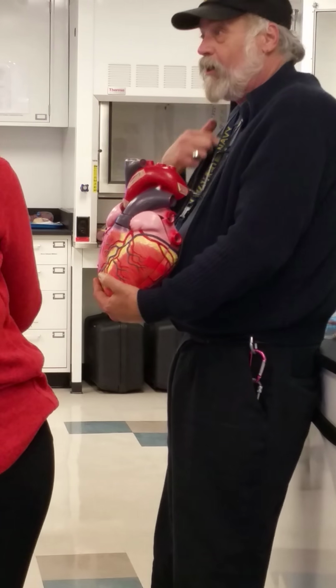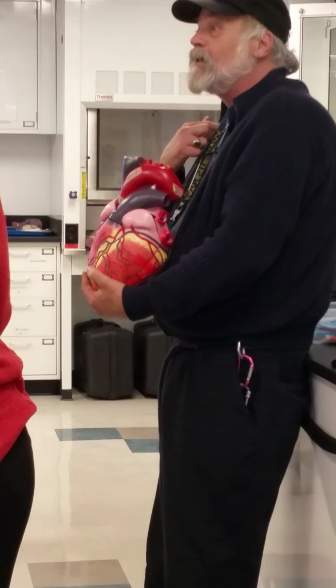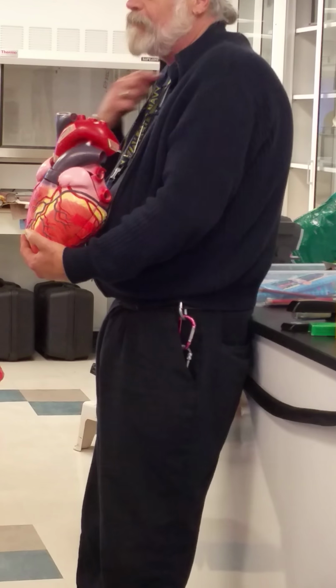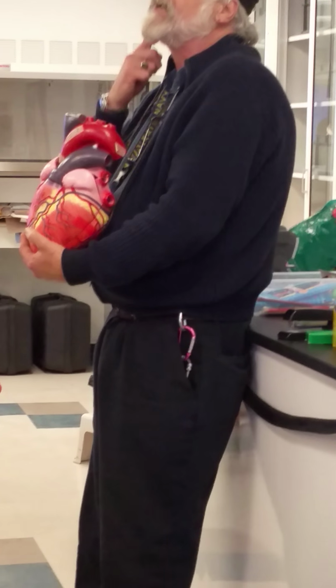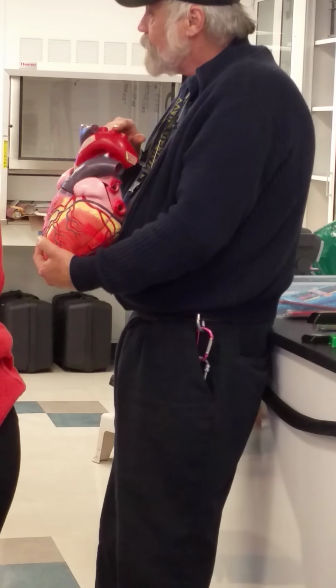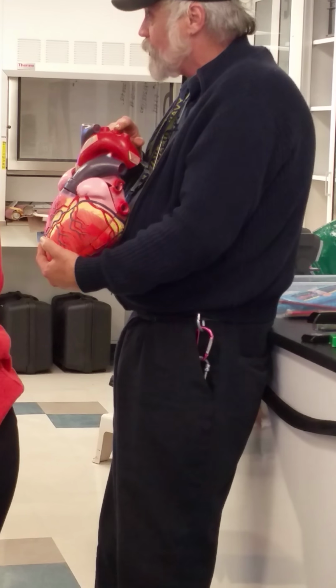First one is the brachiocephalic. It comes out of the heart, goes here, and then divides into the right subclavian, which is heading to my arm, and the other branch is the right common carotid that goes up the right side of my neck.